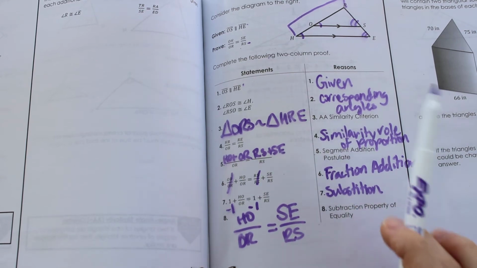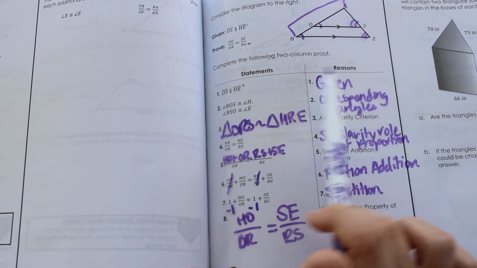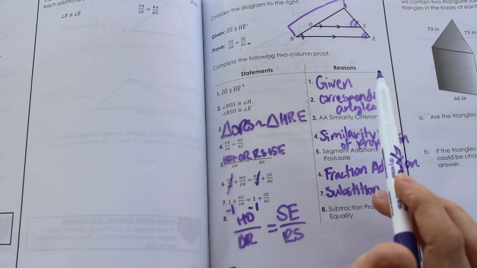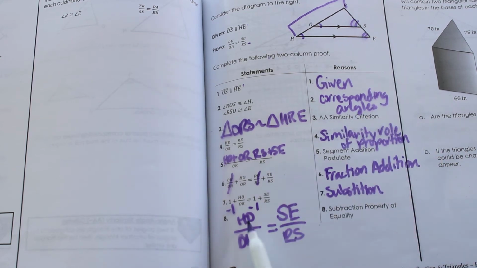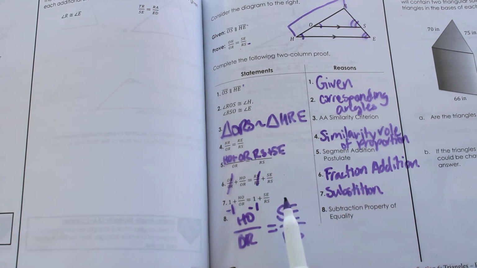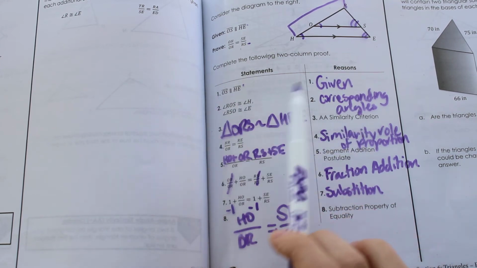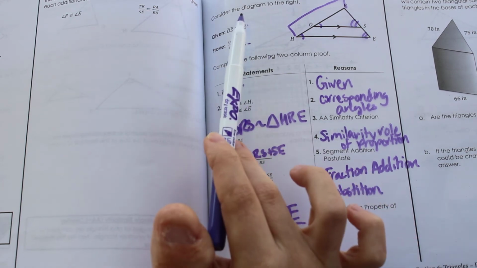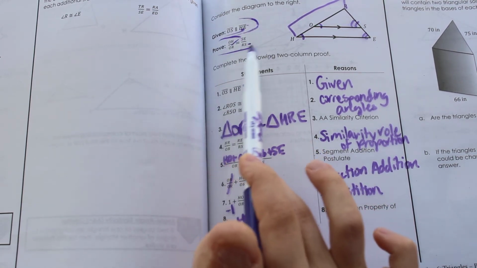Just a quick note on proofs in general. The first statement is what you are given, and the first reason is the word given. Your last statement should be what you are trying to prove. If it is not, you did something wrong. Not necessarily wrong in that you can't correct it, but wrong in that there's a certain number of steps and you should have been able to get to that final step by the last blank that's given. Okay, so on the practice problems, be sure that you always end with what you're trying to prove and you always start with what you're given. It's kind of like a board game where here's the start and then here's the end goal.